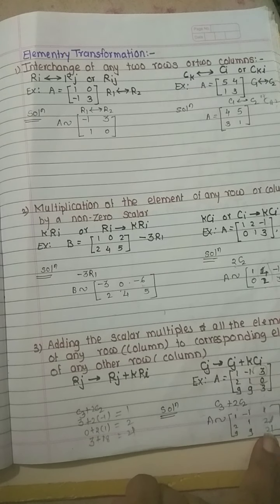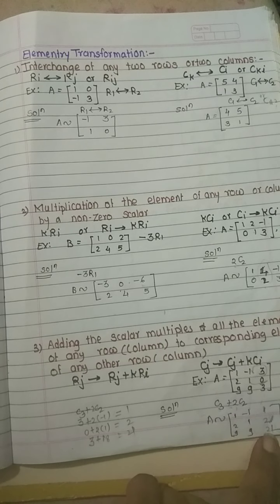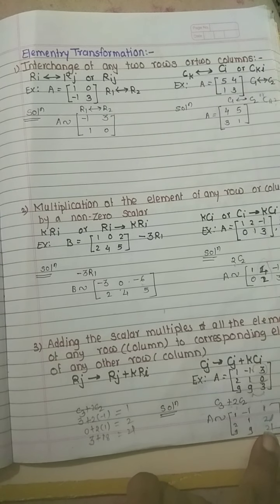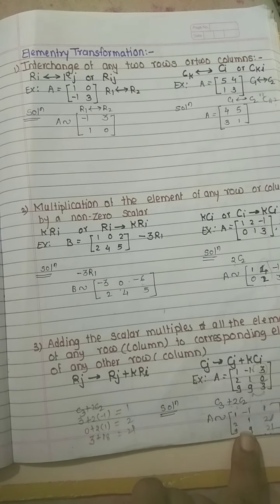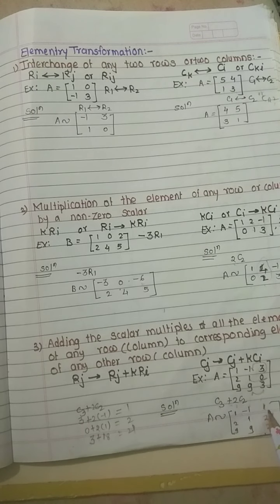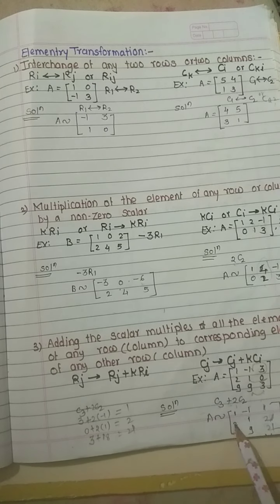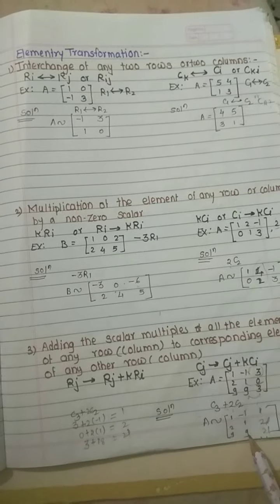The C3 element is nothing but 3 plus 2, and the corresponding element of 3 is nothing but 9. 9 into 2 is nothing but 18. 18 plus 3 is nothing but 21. Therefore, our required matrix is written as: first row elements 1, minus 1, 1; second row elements 2, 1, 2; and third row elements 9, 9, 21.